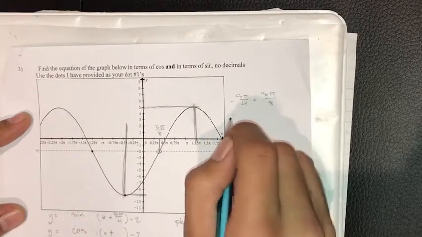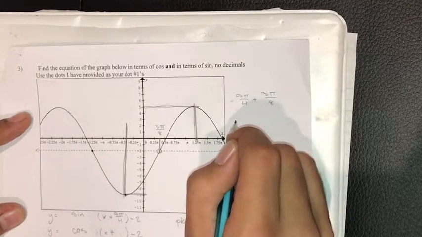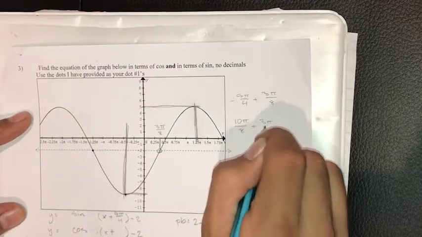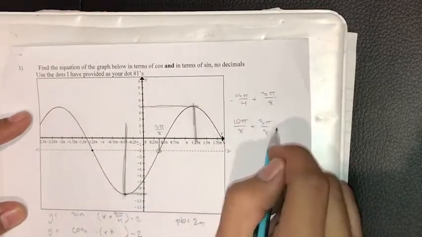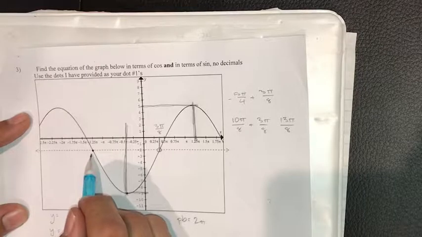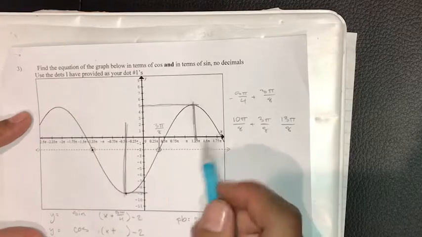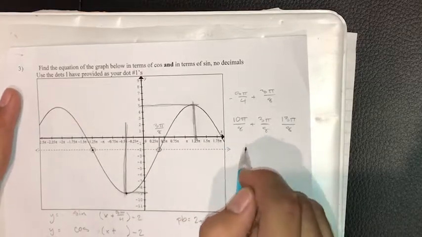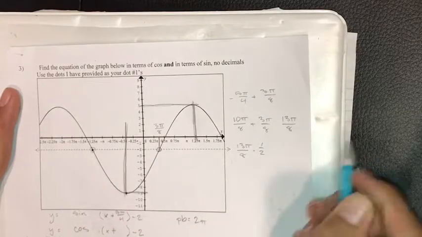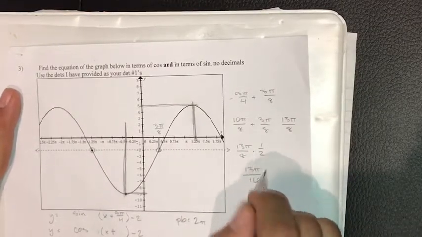And then we would change this negative to a positive and multiply this by 2 over 2 so that we have the same denominator. This would end up being 10 pi over 8 plus 3 pi over 8. And this 13 pi over 8 is simply the distance between this last dot here and this middle dot here. And so we can take this distance of 13 pi over 8 and divide it by 2, which would give us 13 pi over 16, so almost 1.